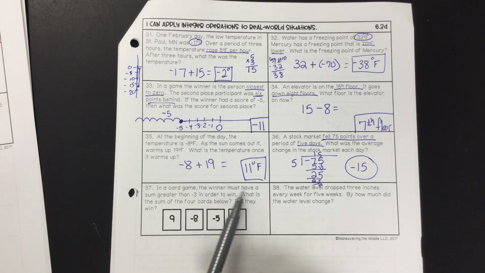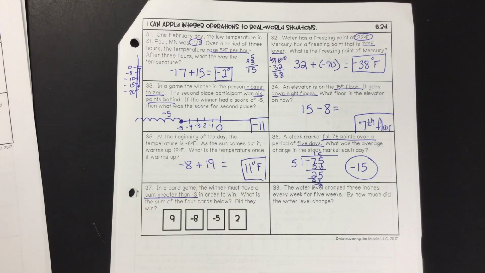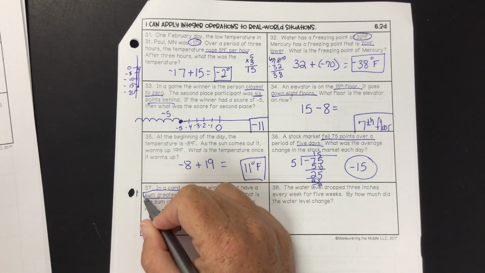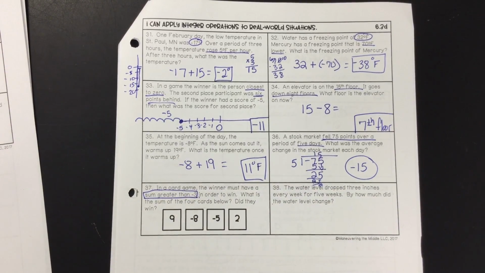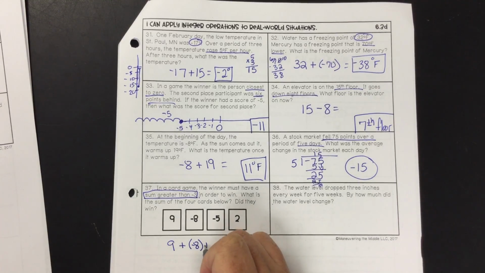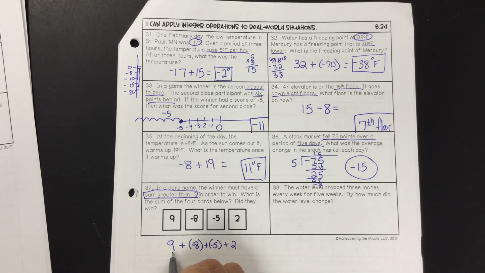In a card game, the winner must have a sum greater than -3 in order to win. So we need to make sure, because the sum is the answer to an addition problem. What is the sum of the 4 cards below? Did they win? So we need to find the sum of these. So we've got 9 plus -8 plus -5 plus 2. Remember, when we have more than 2 integers, we take it 2 at a time.